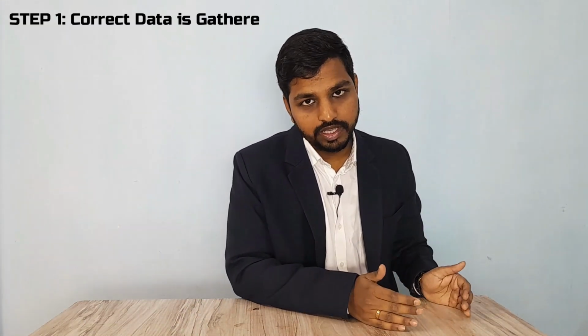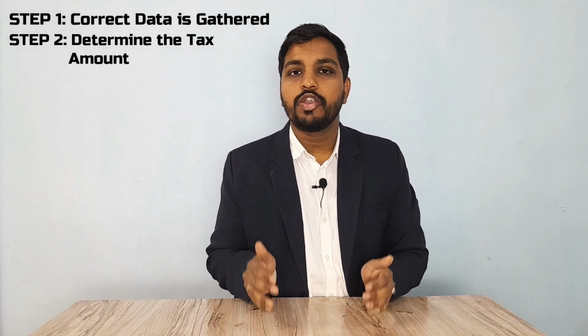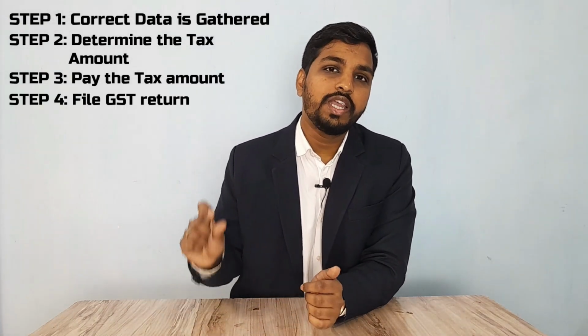And as an accountant, you have to ensure that this tax amount is calculated correctly. Tax amount is based on sales amount, so you have to again ensure that the sales amount is calculated correctly. The data of sales must be gathered correctly, because if data is not correct, then the total amount of sales is also not correct. Then you have to determine the tax amount. After the tax amount is determined, you have to pay this tax amount to the government. And after payment, the final step is you have to file a GST return to the government. This return includes all the transactions in detail.